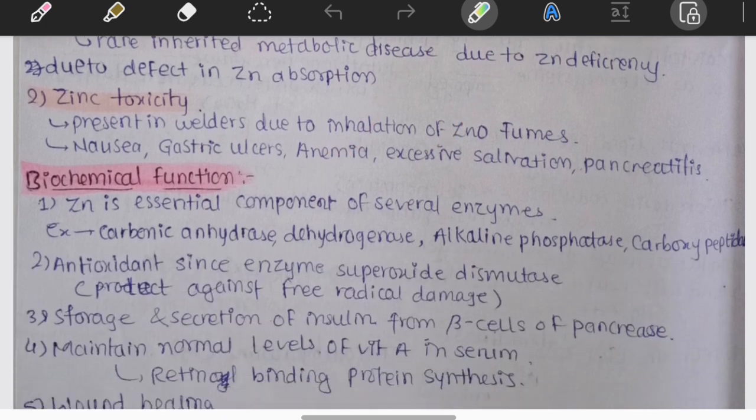A 6-year-old child has poor growth, delayed wound healing, and complains that food has no taste. Laboratory investigations reveal low serum zinc. Which salivary protein is most likely deficient? It is gustin.